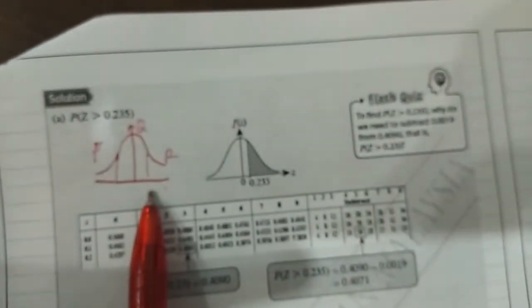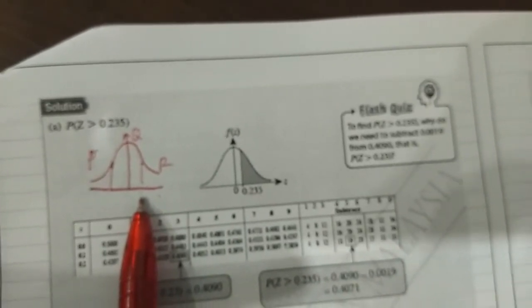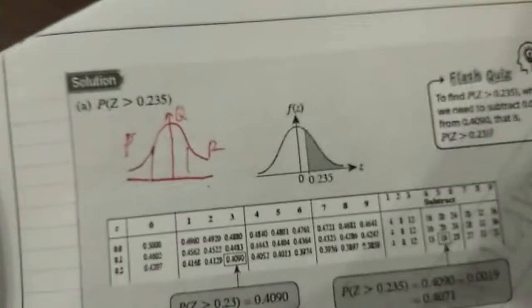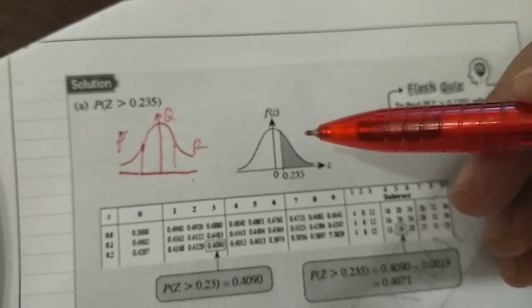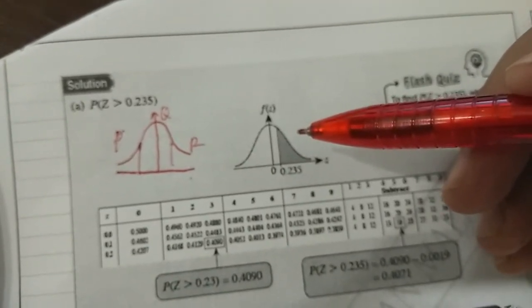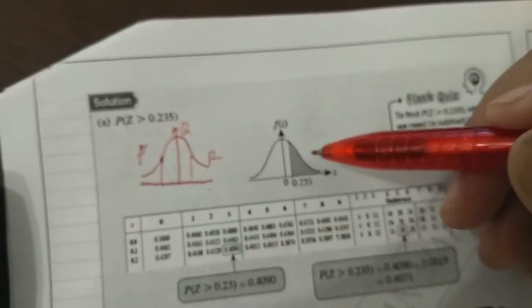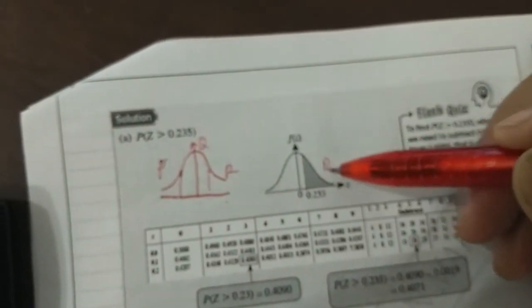P is the left side, Q is in the middle, okay, from here until here, and R is the right side of the normal graph. Okay, now this question is Z more than 0.235, which means the shaded region is on the right, where the region is region R. Okay, now we go to our calculator.